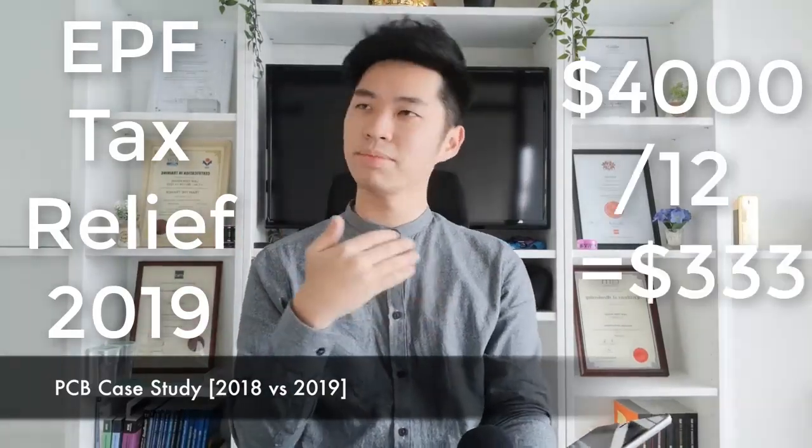Now moving forward, this will be different. Why? Because moving forward we have 4,000 instead of 6,000. When we take 4,000 divided by 12 months, it's about 333. So this is the calculation.